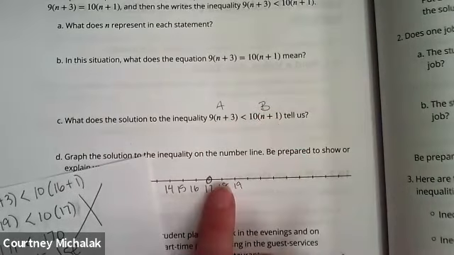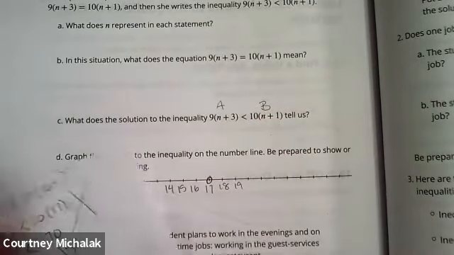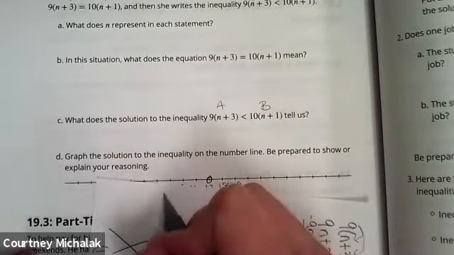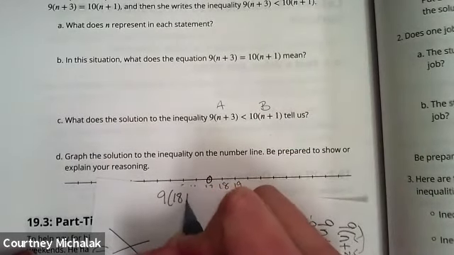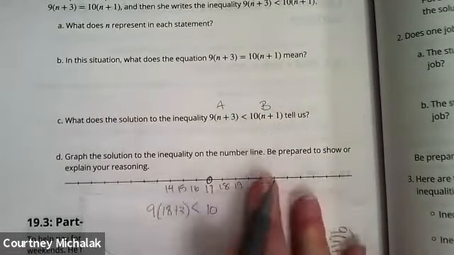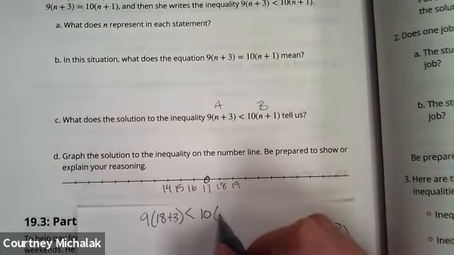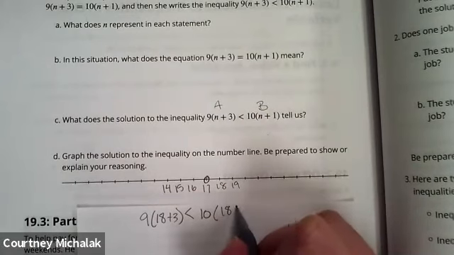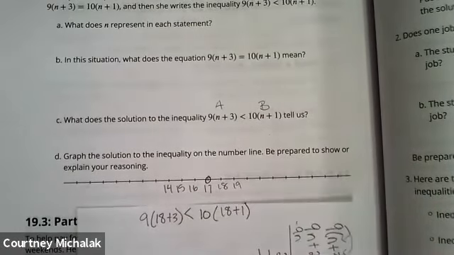So now I'm going to test out 18 to see if that's true. Again, I'm testing points on each side of that boundary that I found by solving the equation.